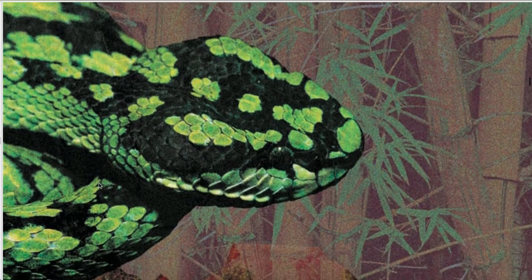Here is an image of the horse snake, and it is superimposed over what looks like an image of Win's village.